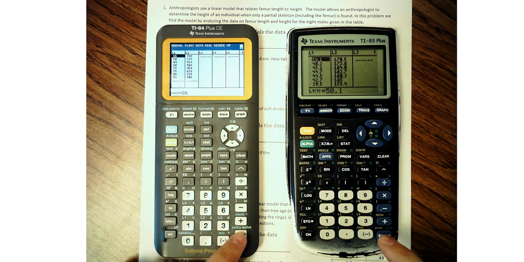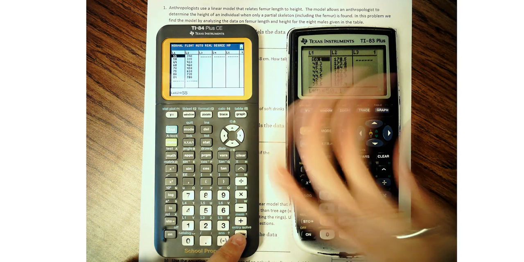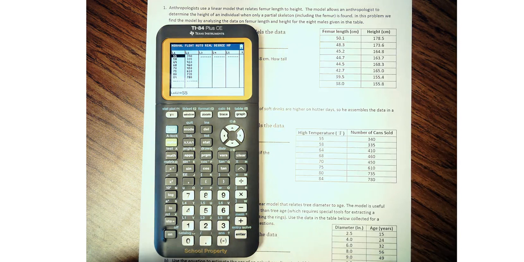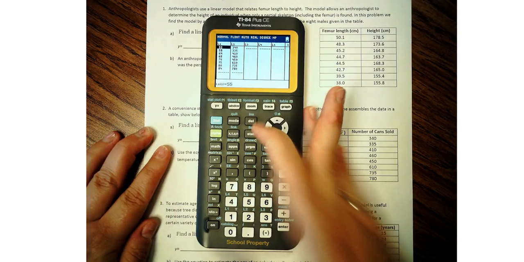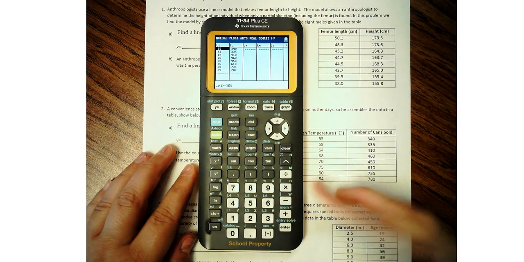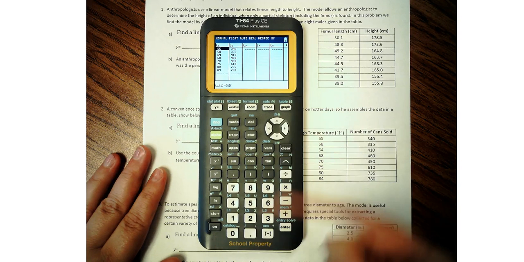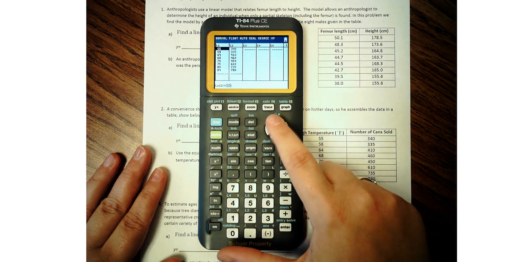Now I have the data I want to use already in the 83, so I'm just going to move this to the side for a second. The directions here would be the same. If you're looking down the worksheet, I actually have the next example typed in here. So just to illustrate this, the directions on the 83 would be the same.